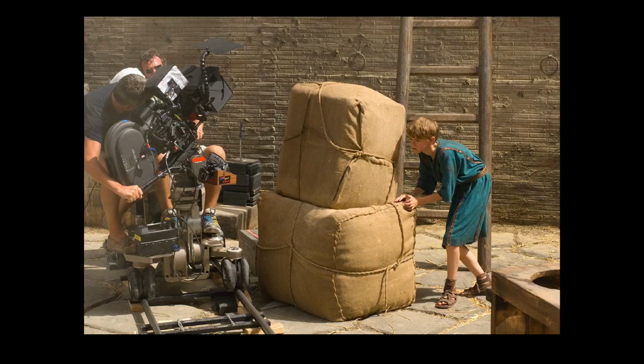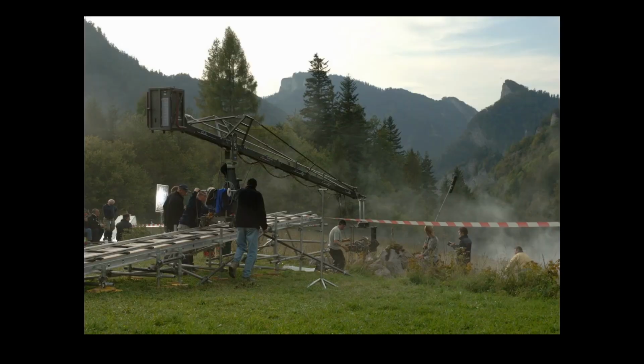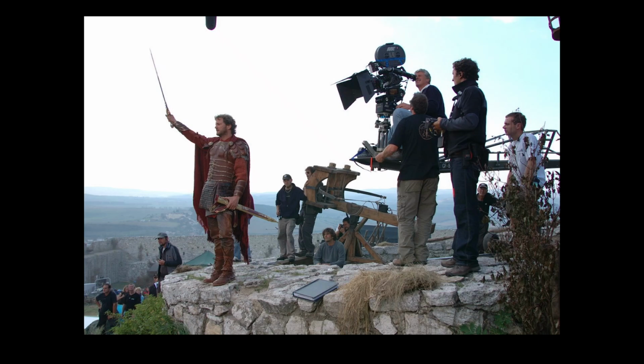Tracking is just a way of getting a smooth professional camera move that involves a dolly and laying dolly track. There are different types of cranes, but they're either remote operated or they're human operated, and they involve moving the camera up or down to get an interesting shot.